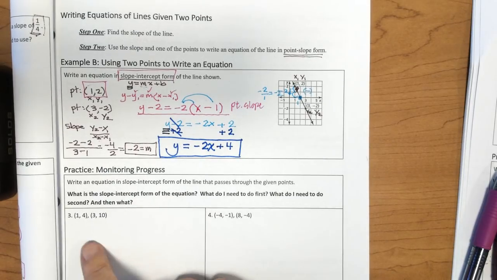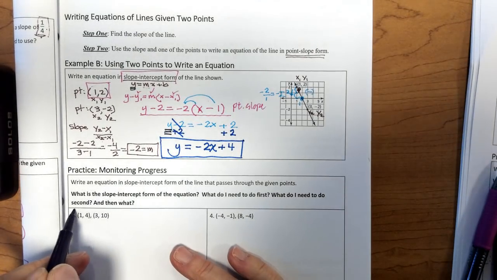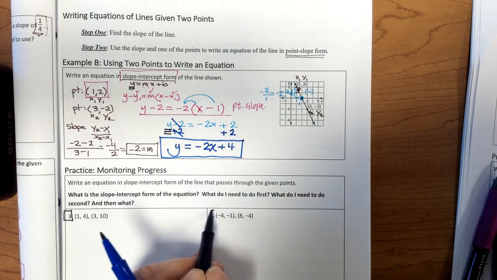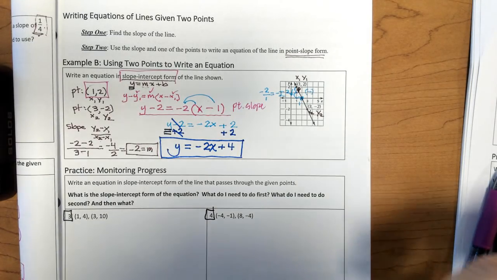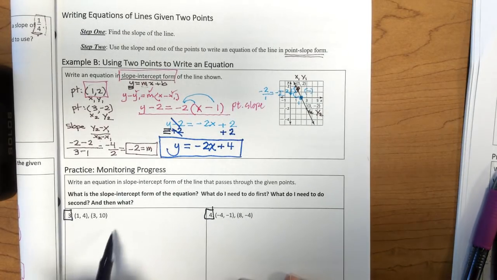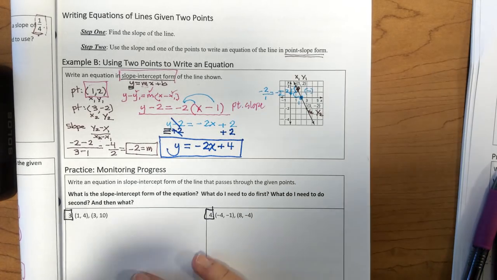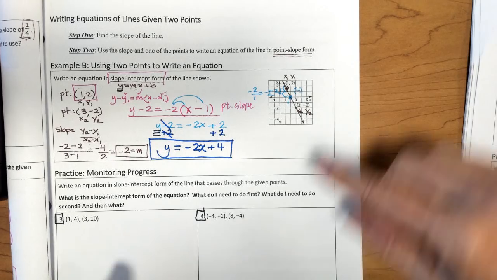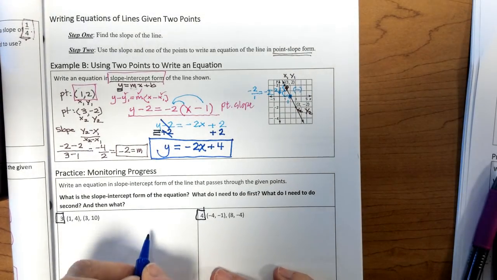So now what I'm going to do is I'd like you to try 3 on your own if you feel comfortable doing it, and 4 on your own. I'm going to stop and pause the video, and I'm going to do both 3 and 4. The only thing I'm going to tell you is, notice you were not given a graph. So no graph means I have to calculate slope. So I'm going to give you a couple of things straight up.